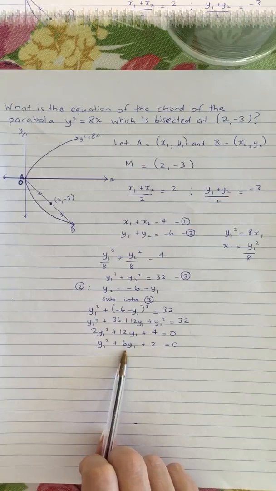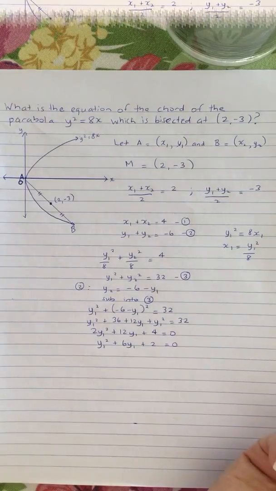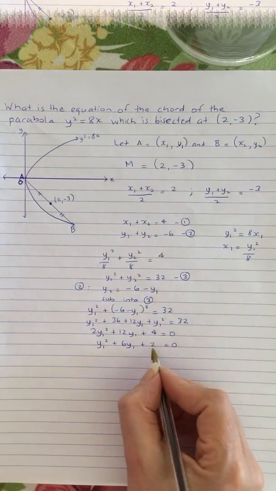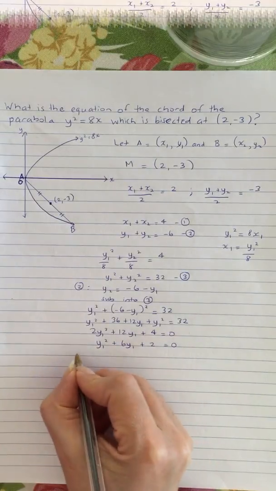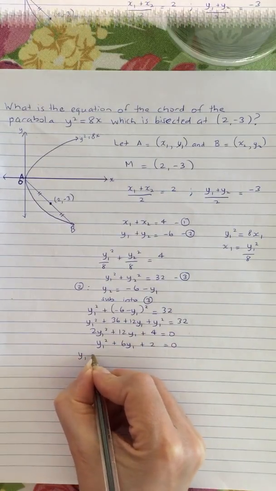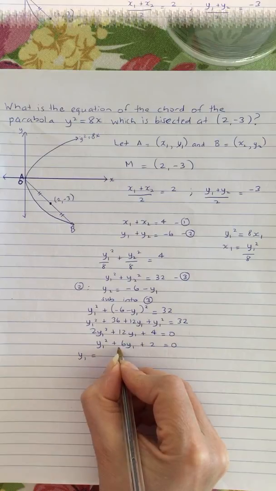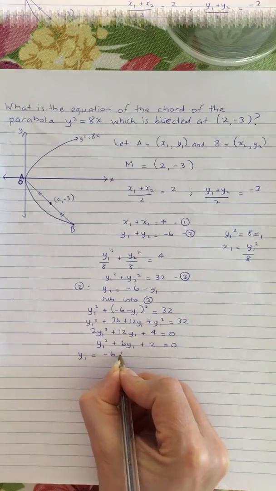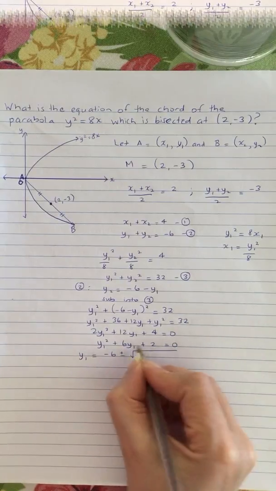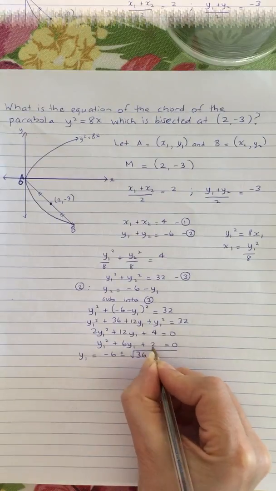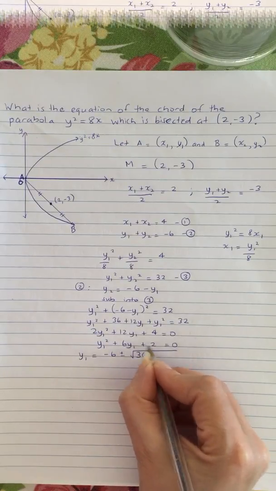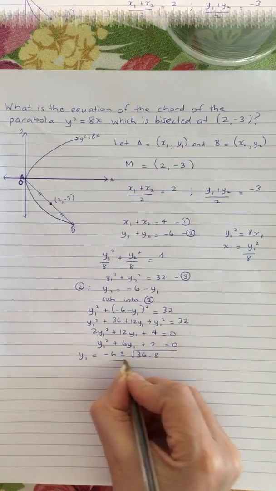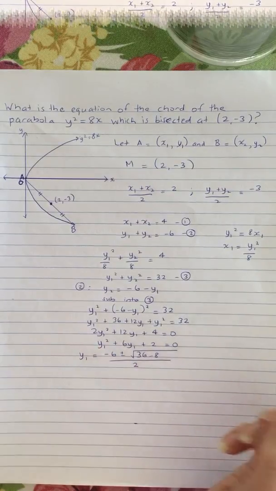So you're going to have to use the quadratic formula, or you can complete the square if you like. Quadratic formula, most people like that. So y1 equals, take the b, which is 6, minus 6 plus or minus square root of 6 squared, 36, minus 4ac, 4 times 2 is 8, times 1 is 8, all over 2 times 1 is 2.